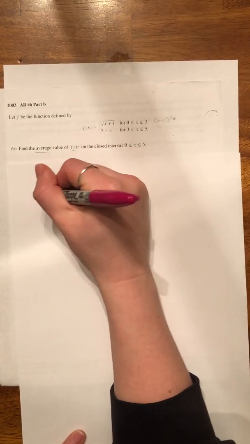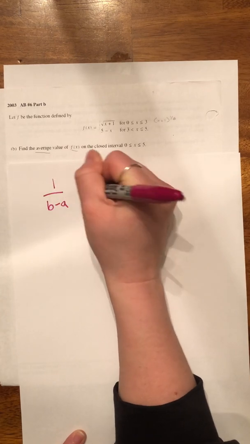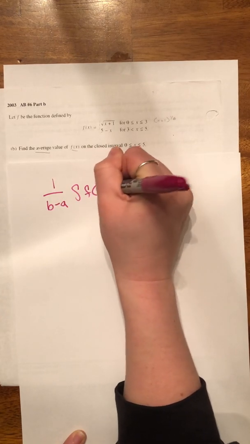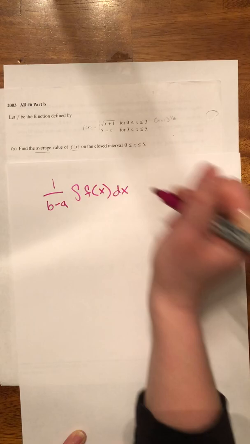And so what I want to do, if I'm thinking about average value, we just said that to find the average value of a function, I can do 1 over b minus a times the integral of f of x dx.